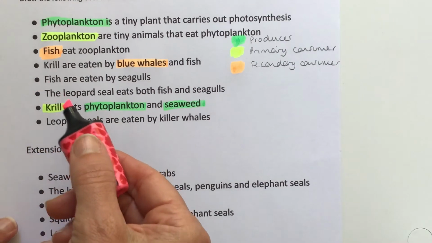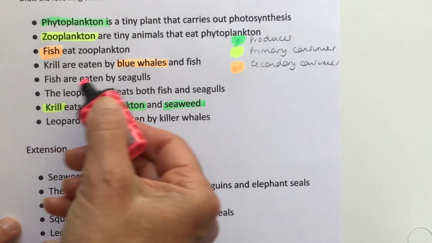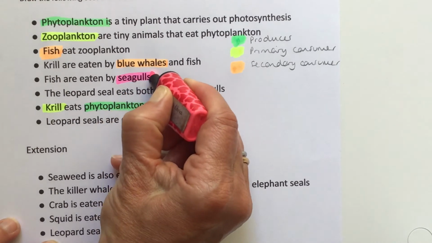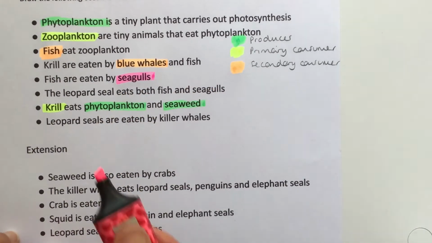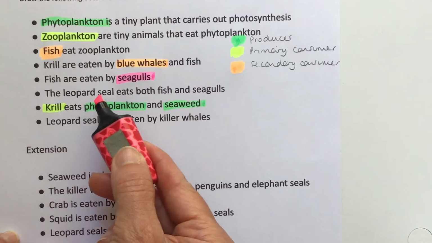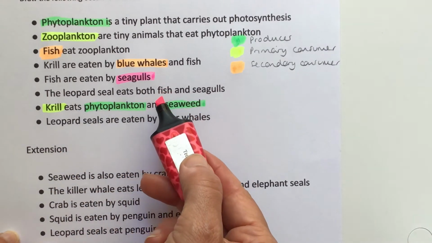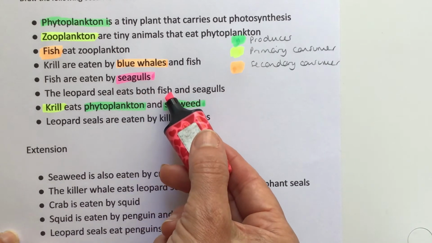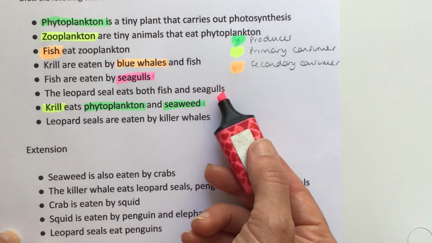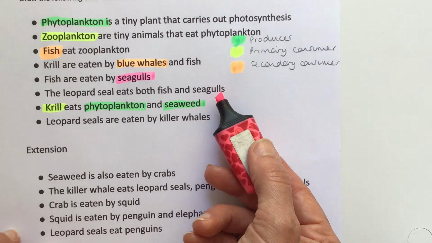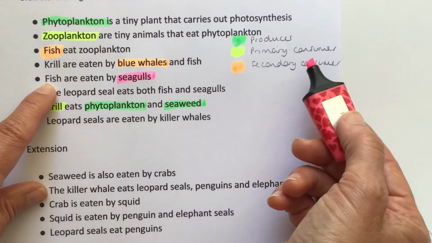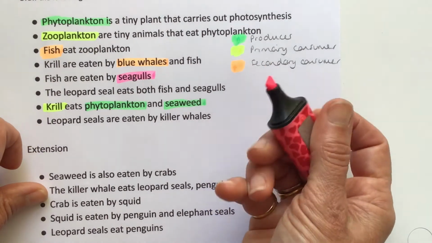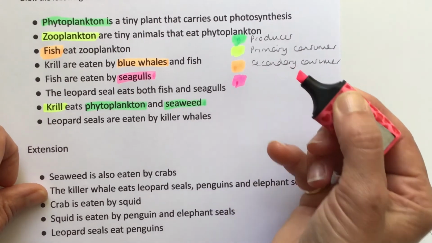So fish are eaten by, here we go, something eating a secondary consumer. Fish are eaten by seagulls. There we go. Let's see if fish are eaten by anything else. Leopard seal eats the fish. Hold on. A leopard seal eats both fish and seagulls. So the fish are here a secondary consumer, and the seagulls are a tertiary consumer.